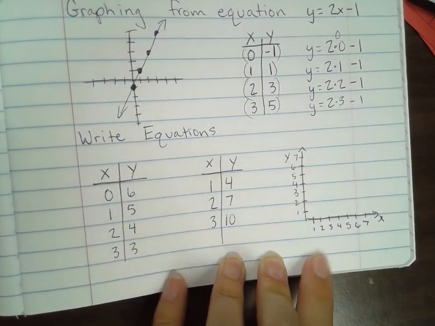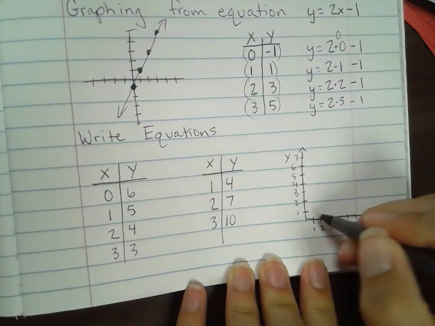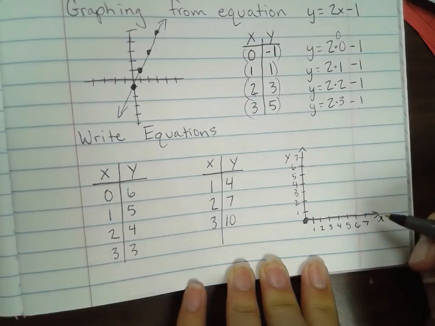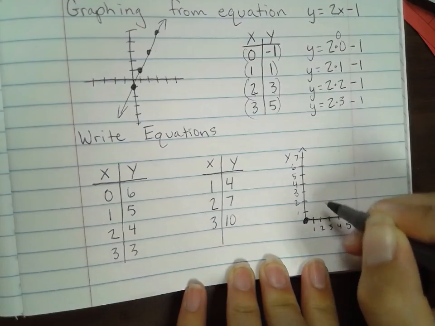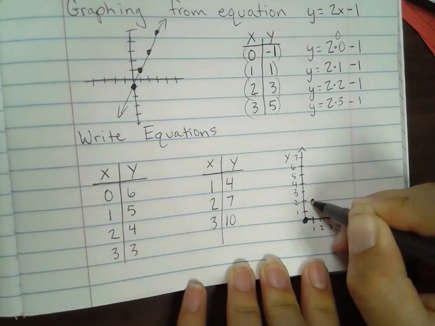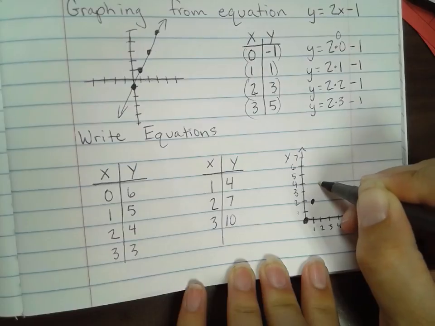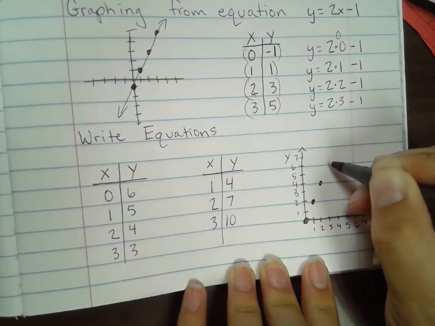Okay, so I numbered to 7 on each one of these. And you're going to put a dot at 0, 0. A dot at 1, 2. A dot at 2, 4. And a dot at 3, 6.